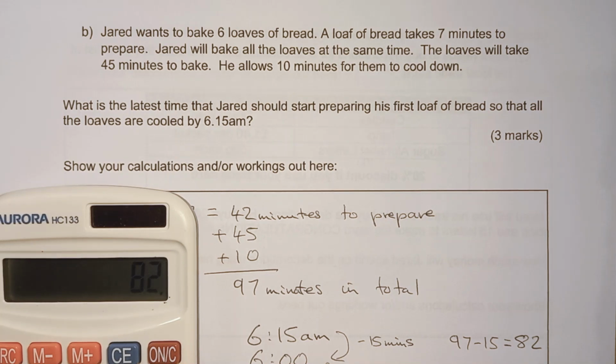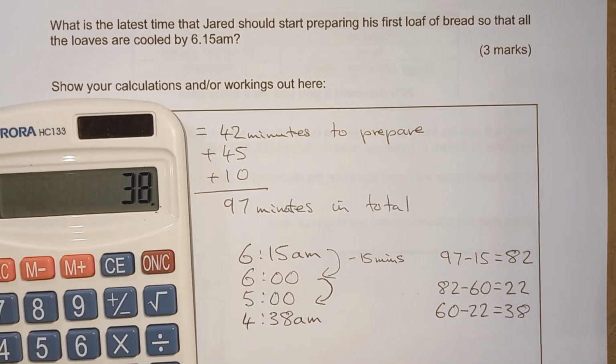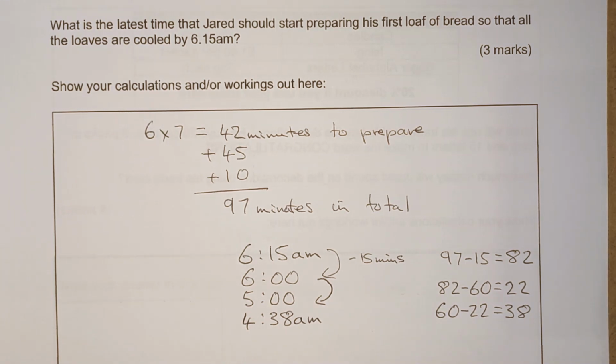Okay. But again, we know there's only 60 minutes in an hour. So if we want to go back to 5 o'clock, well, we're going to have to do our 82 and take off 60 minutes. That means we've still got 22 minutes to take off at this time. Right, so we want 22 minutes before 5 o'clock. Well, it's going to have to start with a 4 o'clock before 5 o'clock because we've got no minutes left. And there's 60 minutes in an hour. So if we start with the full 60, so take away our 22, that leaves us with 38. So we're going to have to start at 4:38 a.m.